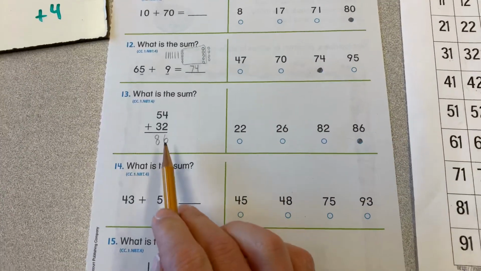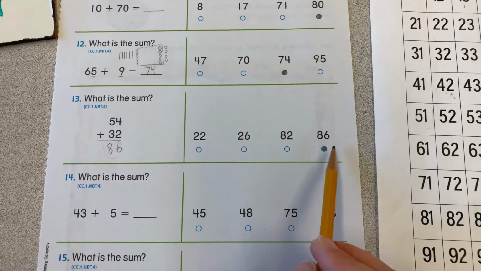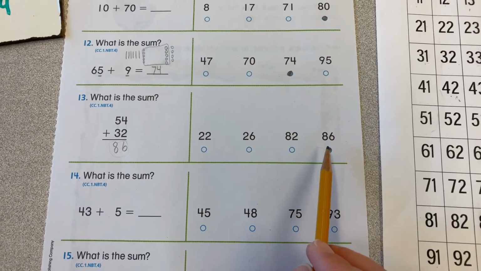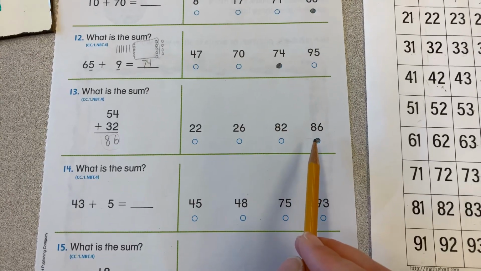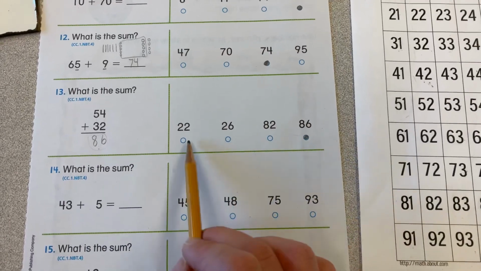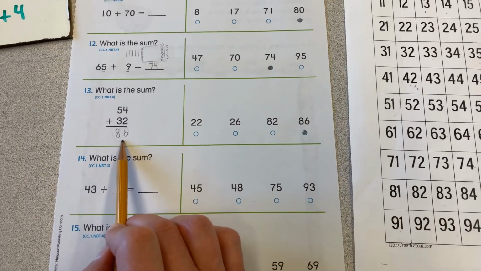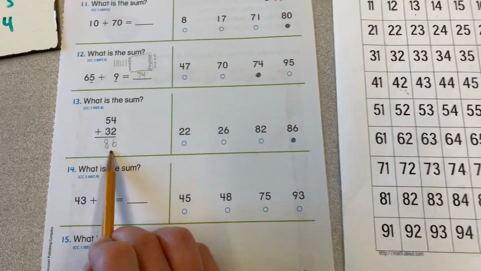Boys and girls, what will you do tomorrow in your test if you get the sum and it's not over here as one of the answers? What will that tell you? Yes, if you get a sum that you cannot find here, that tells you that your answer is probably wrong and then you should try again. Okay, don't be afraid to try again.